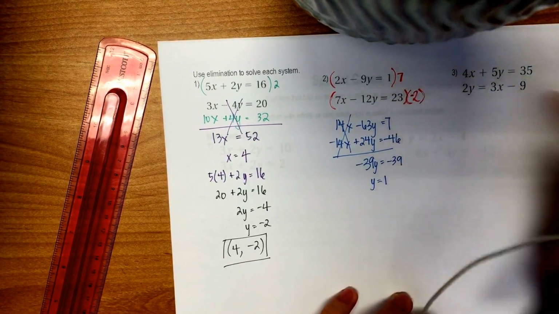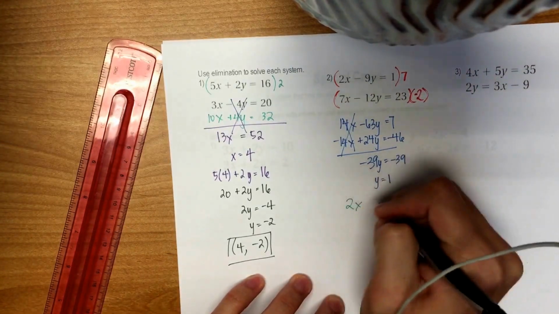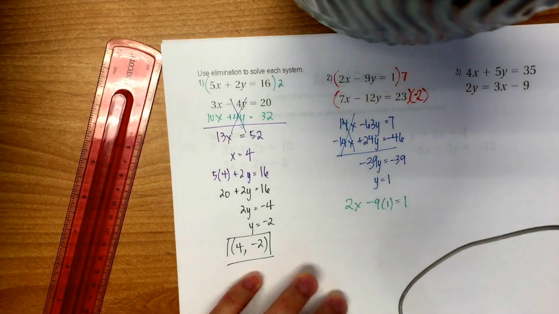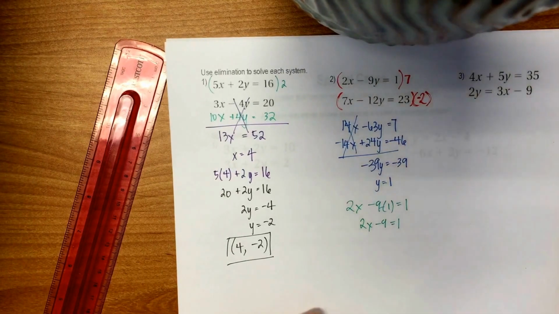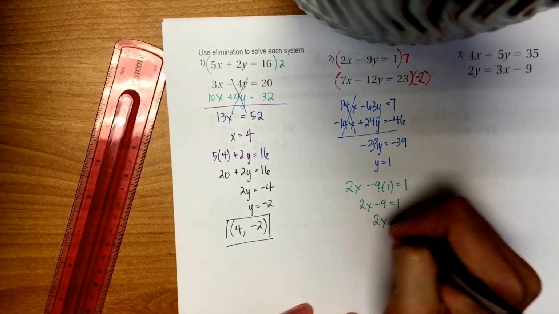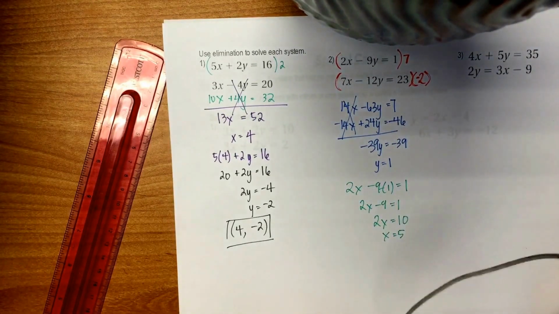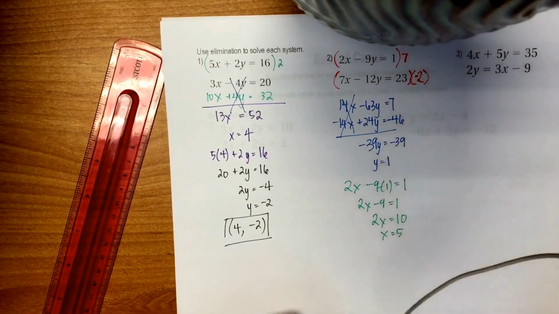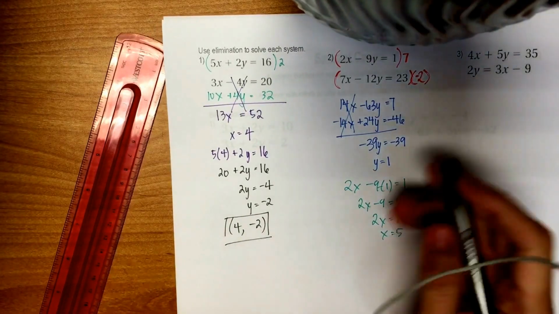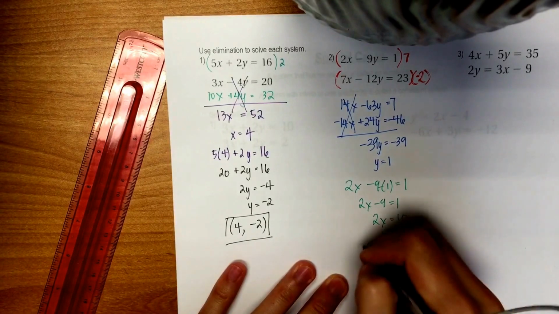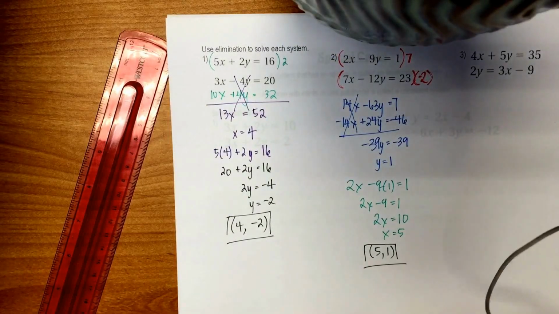Now, when I take this 1 and plug it back in, you technically can plug it in either place. I'm going to plug into the top, again, out of habit, into the original equation. So when I multiply those, obviously you get a minus 9. If I add 9 to both sides, you get a positive 10. And when I divide, I get a positive 5. So again, x value, y value. Always write your answers as a finished product ordered pair. And so that ordered pair is going to be 5, 1. That is your elimination method, which is just a repeat of everything you should have learned when you were in Algebra 2.